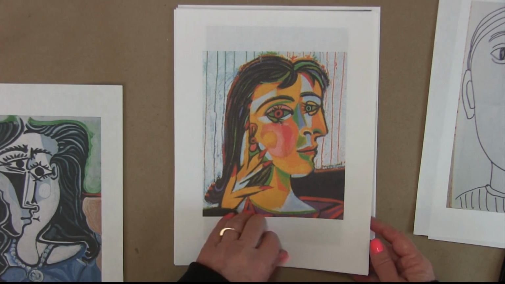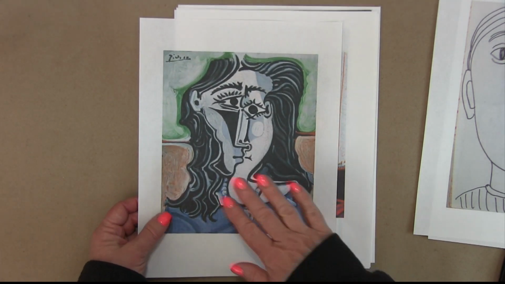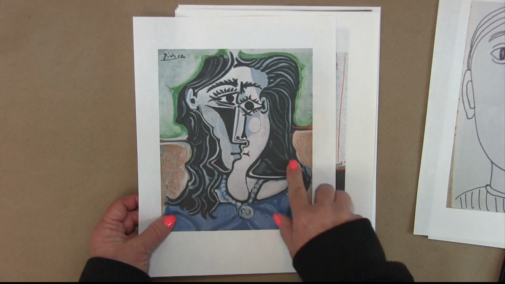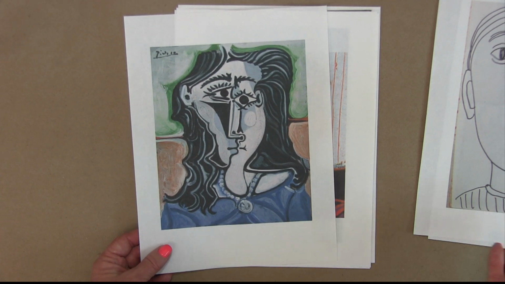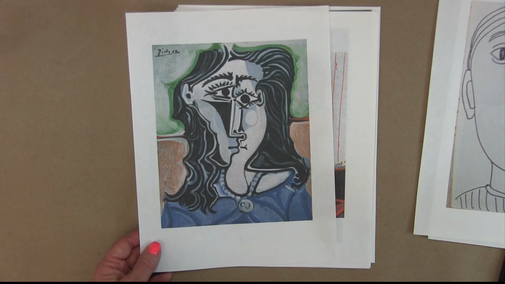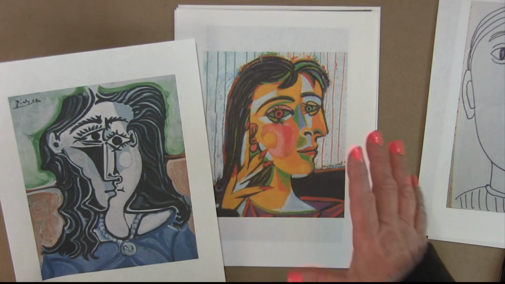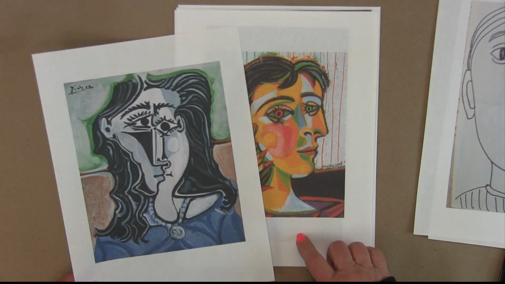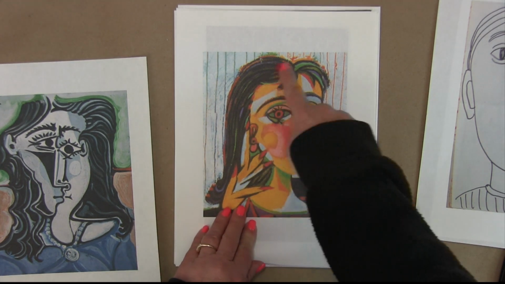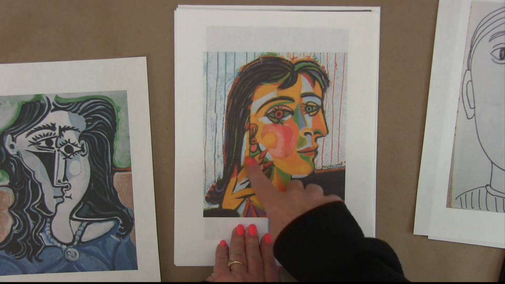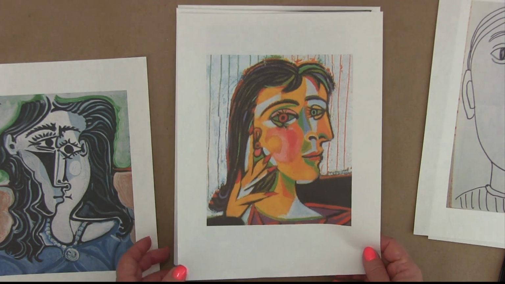And that was all part of a movement called Cubism. Cubism was actually taking an image and breaking it up into smaller shapes. Just to recap, we did a whole bunch of geometric shapes, and we used them to create a robot. This is sort of what he did with shapes: he cut up the shapes within a face and made them more geometric. That's what Cubism was all about.